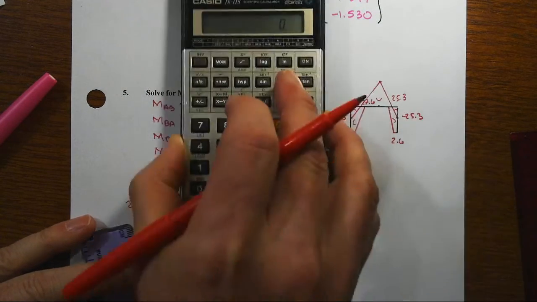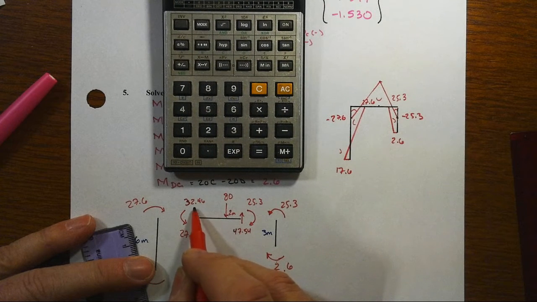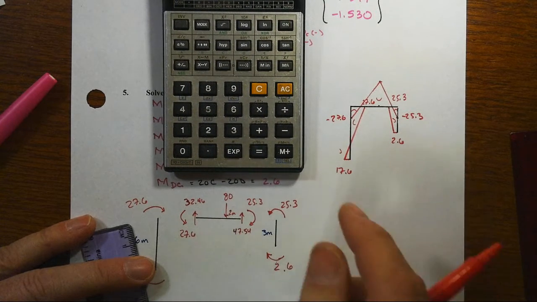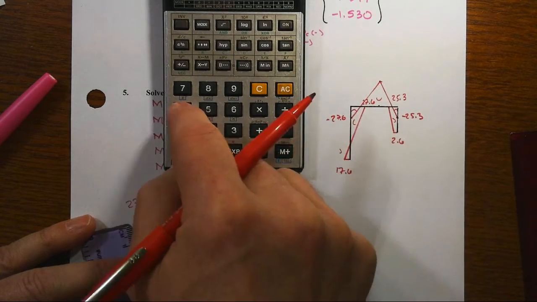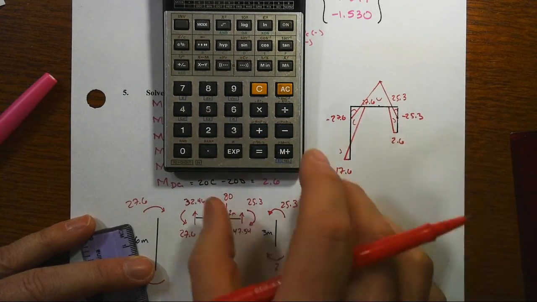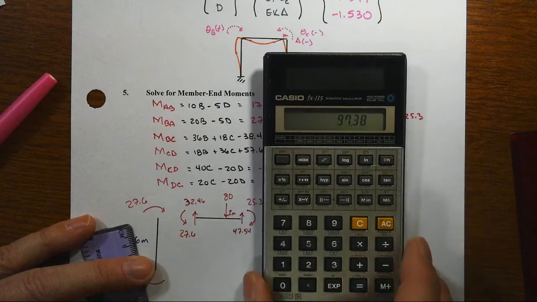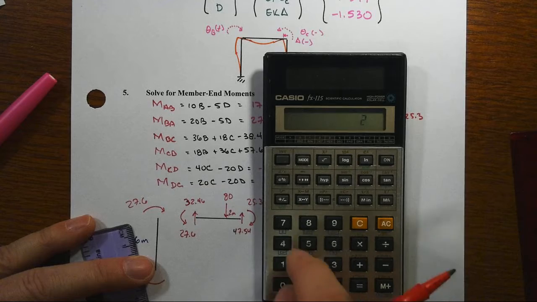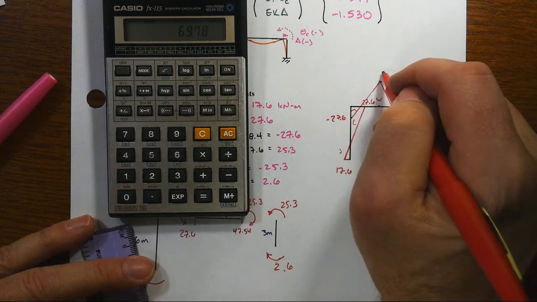Good. So that means then that the shear will come up 32.46, go over 3 meters, so 3 times 32.46, that's 97.38. Sorry, you can't see that. And then subtract off the 27.6 moment at the left end, that's 69.8.